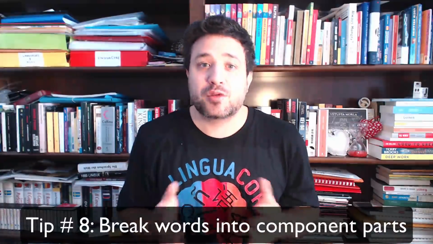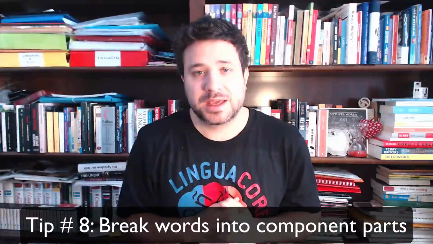Tip number 8, break down words into component parts. It was once believed that atoms were the smallest units of matter, that it was impossible to divide them further. But it actually turned out that atoms are made of smaller parts. And words, in a way, are like atoms. Apparently, they look like indivisible parts of a language, but in reality, and especially for longer words, they are actually made of simpler parts. And let me show you how this is so important when it comes to remembering words.